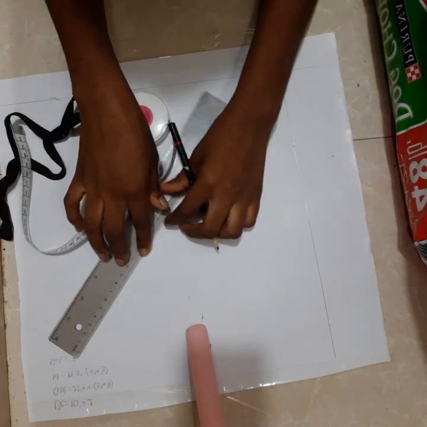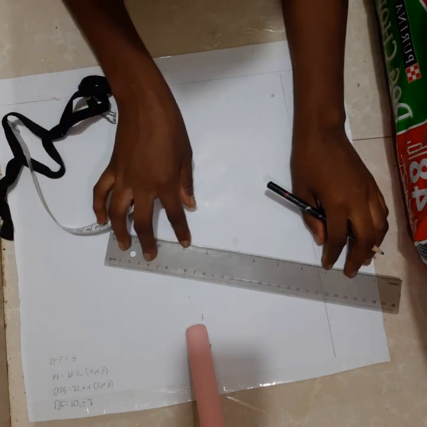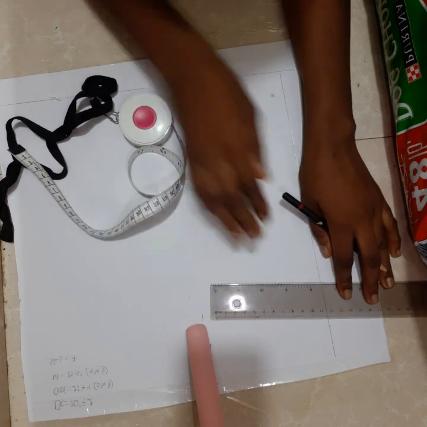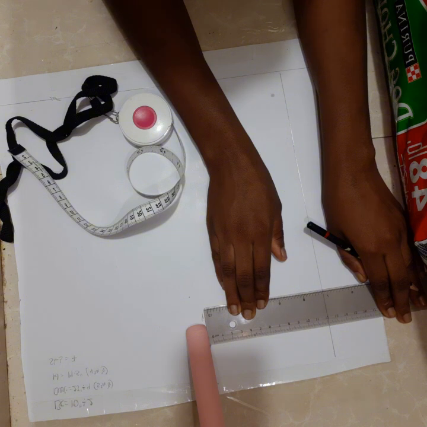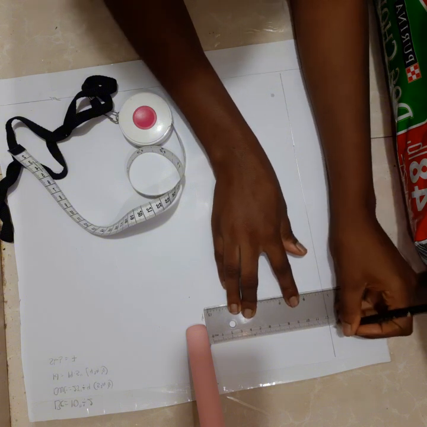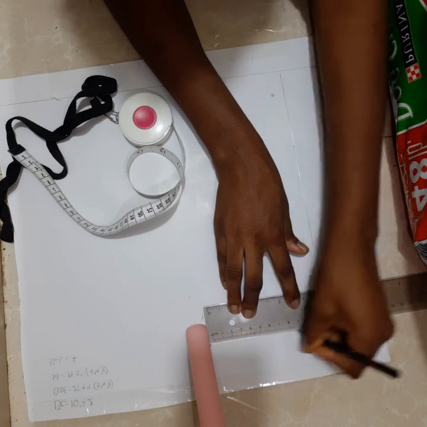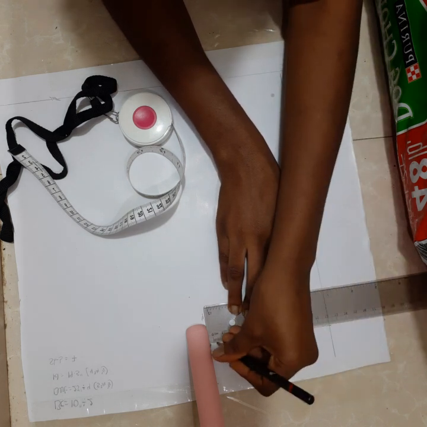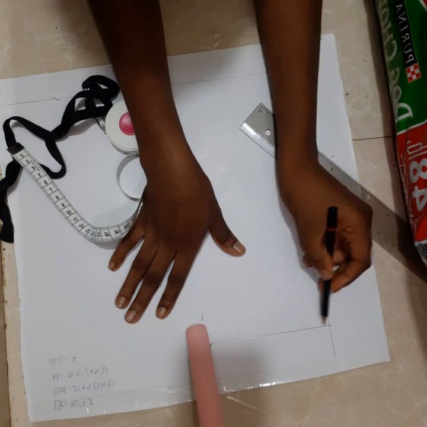So after determining the position of your 5 inches, you are just going to draw a horizontal line. So you are just going to cross it like this. This is the line you are getting over here.